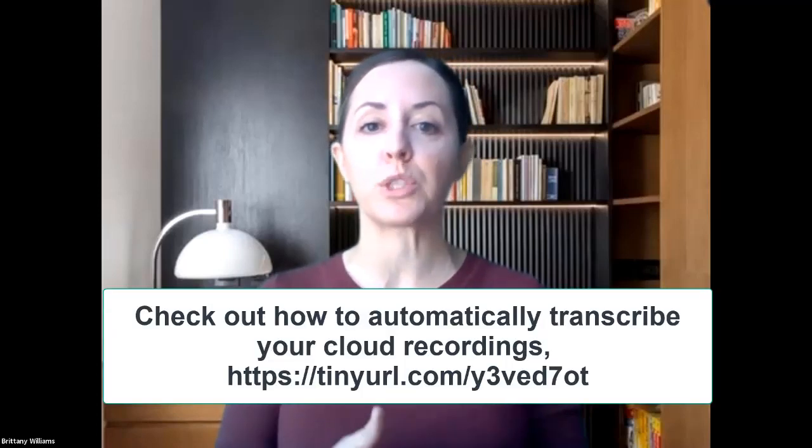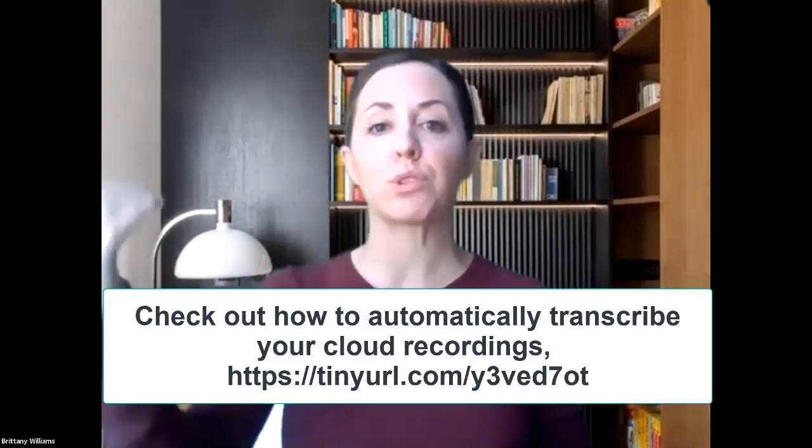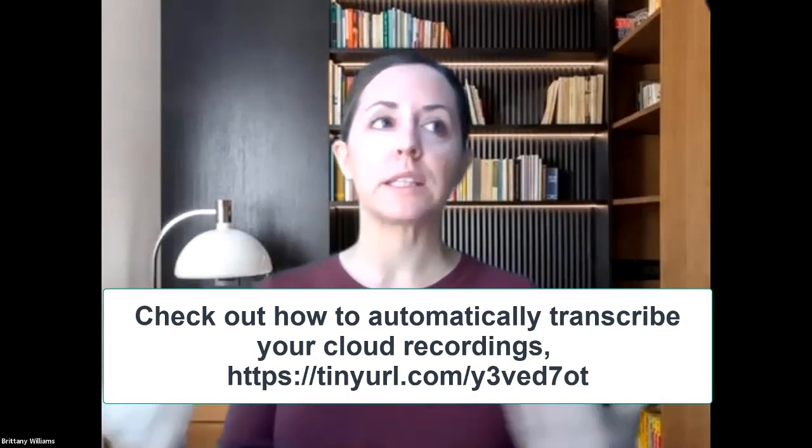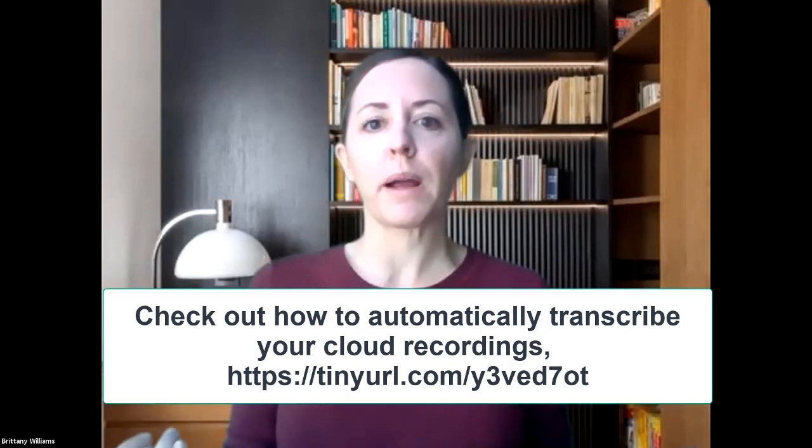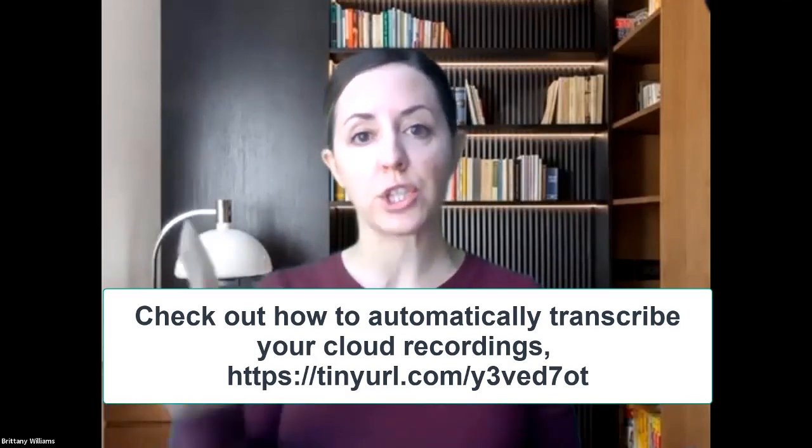So you want to make sure you hit record, and if possible, record to the cloud as opposed to your device. You have much more storage there, and you have the ability to do an automatic transcript, which is great for people who want to search through the meeting. So let's say you talked about cellular biology and you wanted to be able to search the transcript. That is a possibility with that feature.